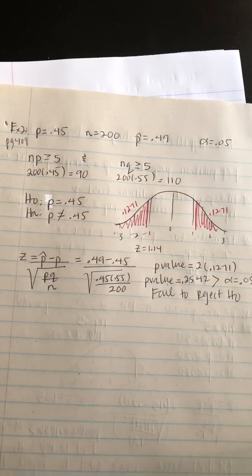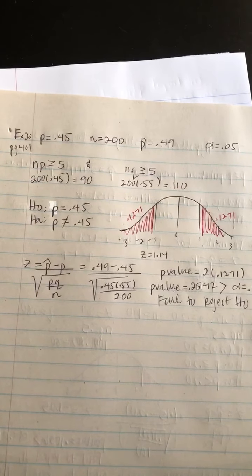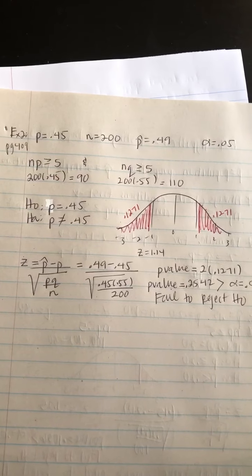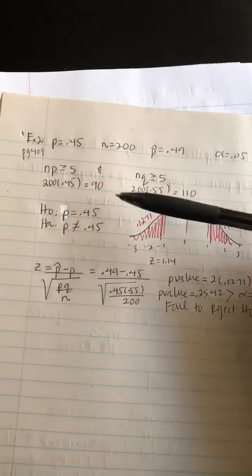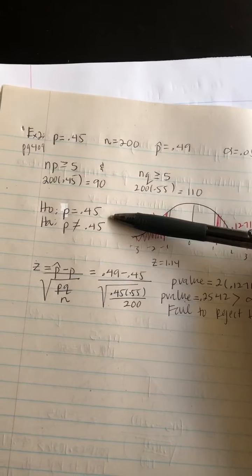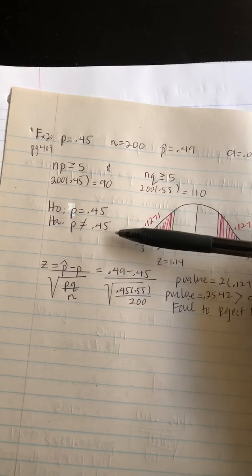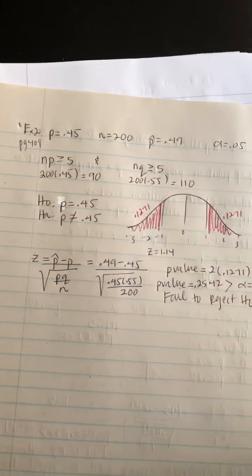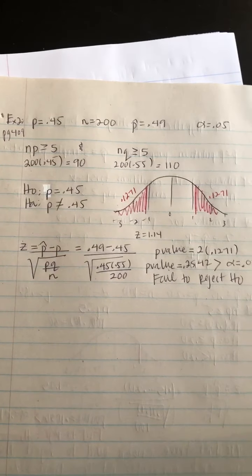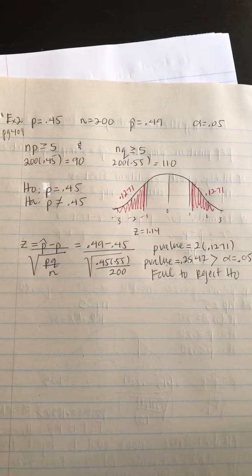Okay, if you want to write the sentence, then when you fail to reject, you say, there's not enough evidence to reject the null. If we could reject the null, we would conclude that there is a difference in the proportion of people that favor the ban. Okay, so that would be all.